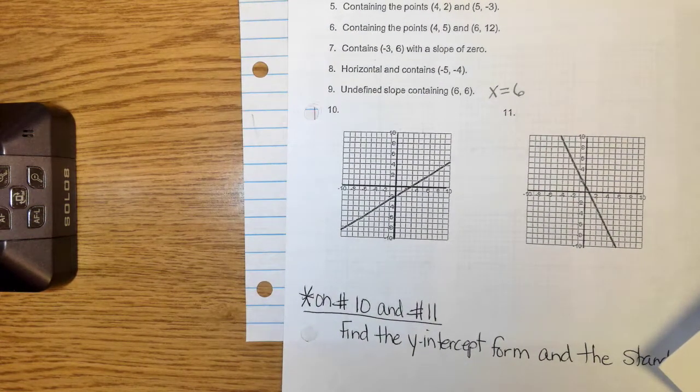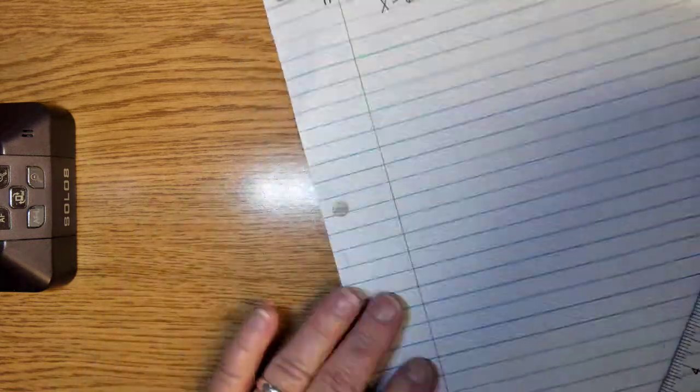Yes. Okay. So, which one? Somebody else choose. No, 7 is only going to have one answer also. 4. Okay, let's do number 4 together.